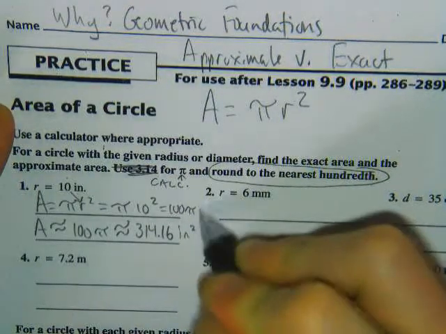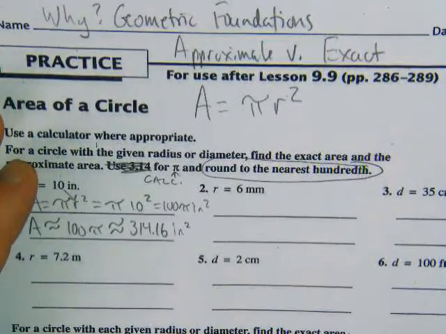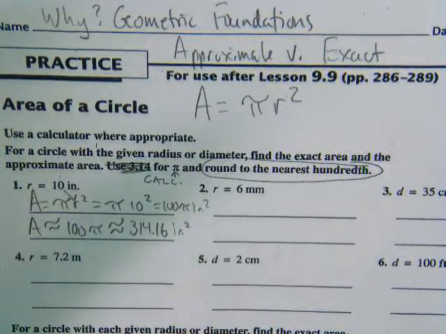That is an inch, and that is squared. That is an inch squared for the exact. So my bad, I forgot to add that. All right. Awesome. Number 1 is down.